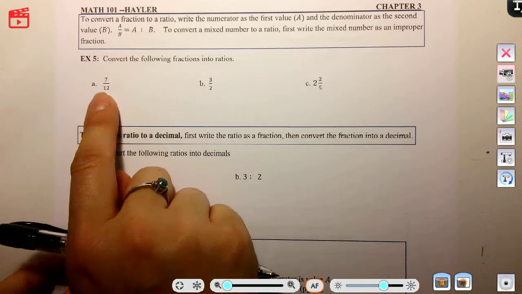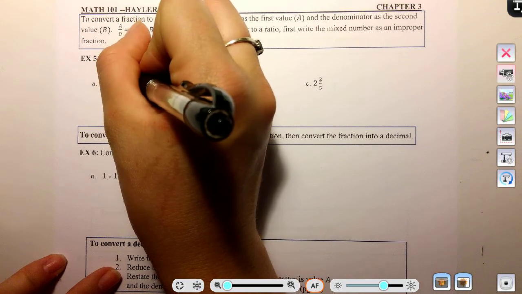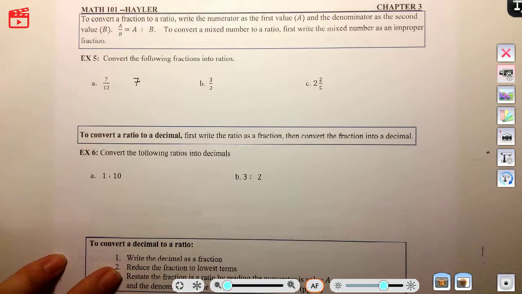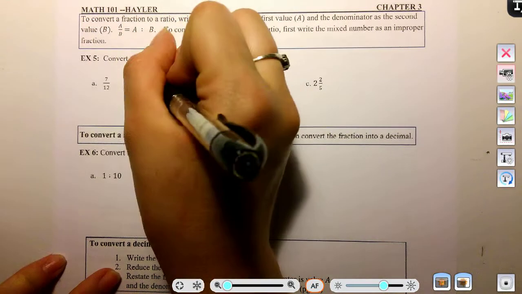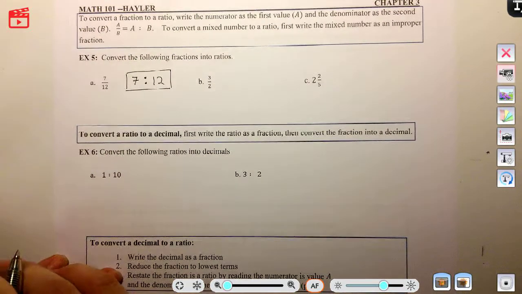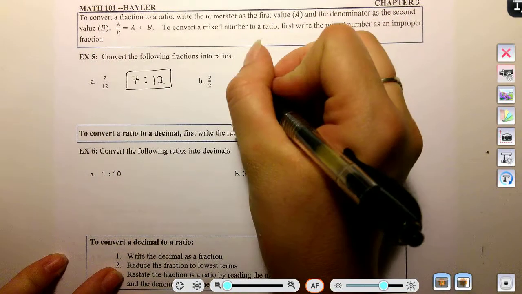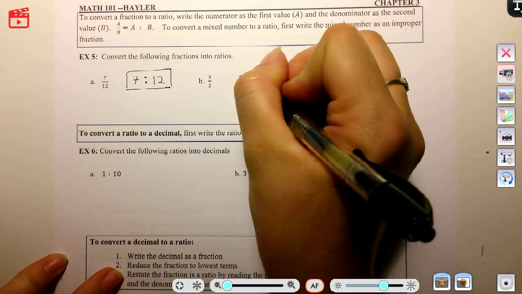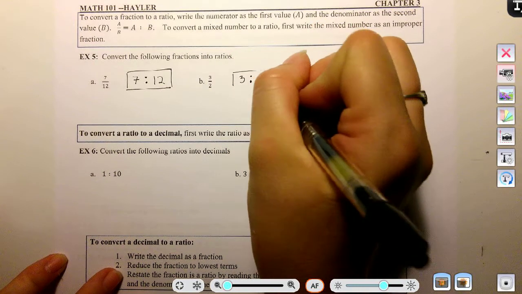So here we go. Convert this fraction into a ratio. Well, remember, the numerator is going to be the first value, so 7. And then that's 7 to our denominator, which will be 12. 7 to 12. Fraction to ratio. Go ahead and try b by yourself. Well, the first number is going to be from our numerator, and the second number will be from our denominator, 3 to 2.